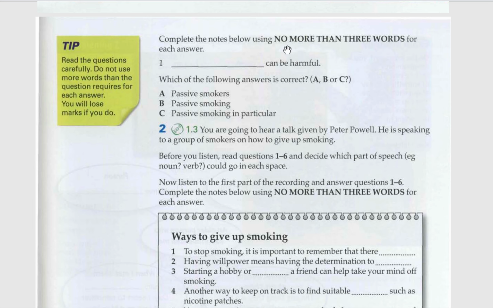If you look at this no more than 3 words, you need to be aware of what to choose from these answers. C is not right because 1, 2, 3, 4, right? This is 4. So you cannot choose this, even though contextually it may be correct. So A, passive smokers, or B, passive smoking.